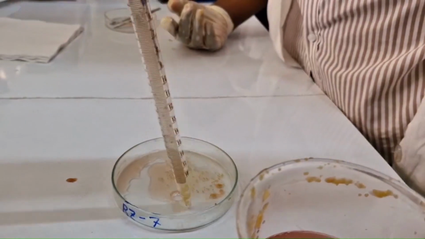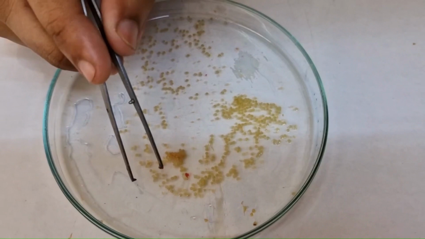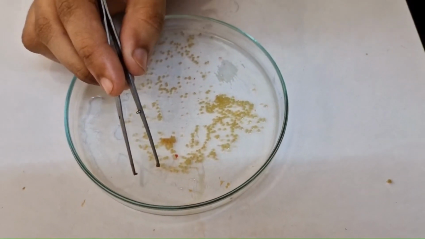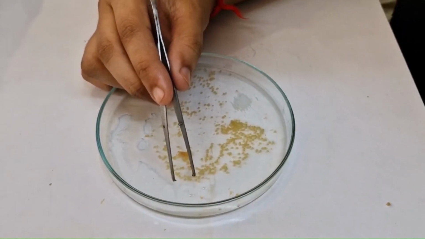We counted the number of eggs in each subsample, subsample 1 and subsample 2, where we found the number of eggs in subsample 1 was 744, which is denoted by N1, and the number of eggs in subsample 2 was 829, which is denoted by N2. By using this data, we estimated the fecundity of fish. You can see the equation in the slide.